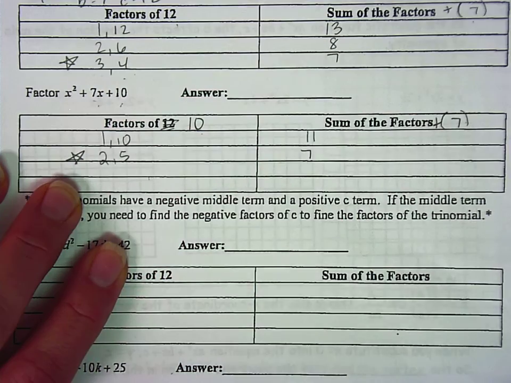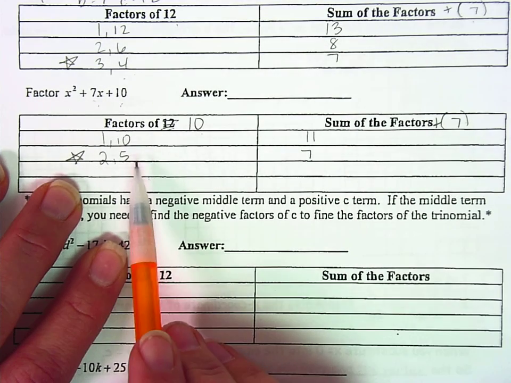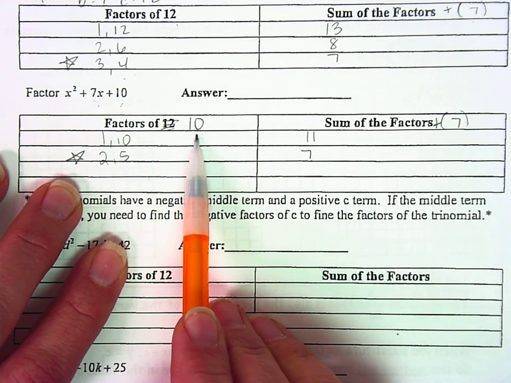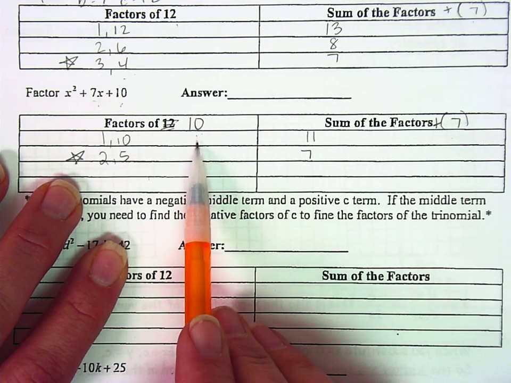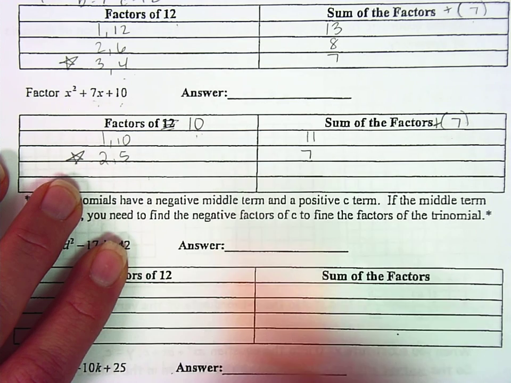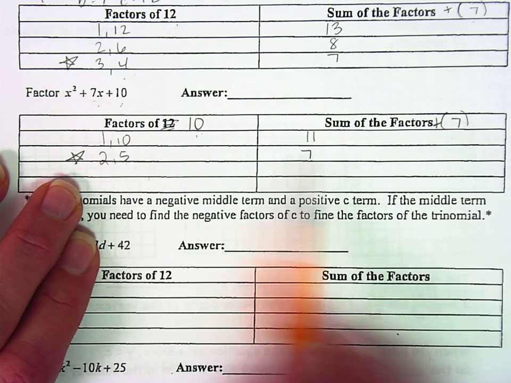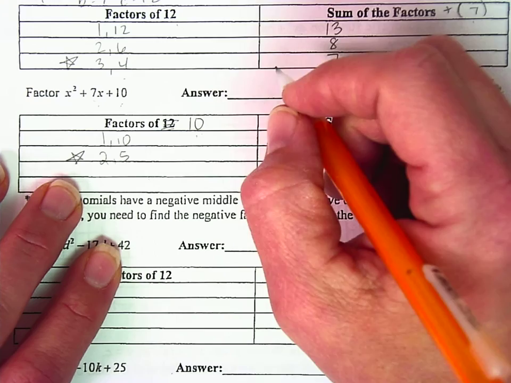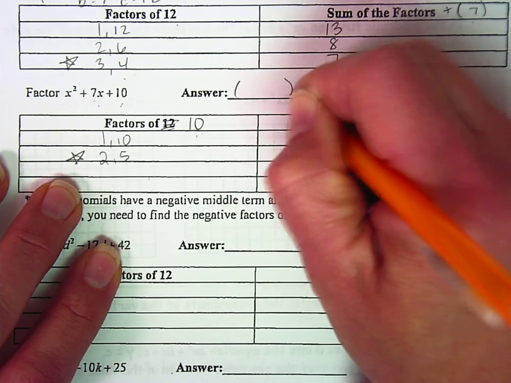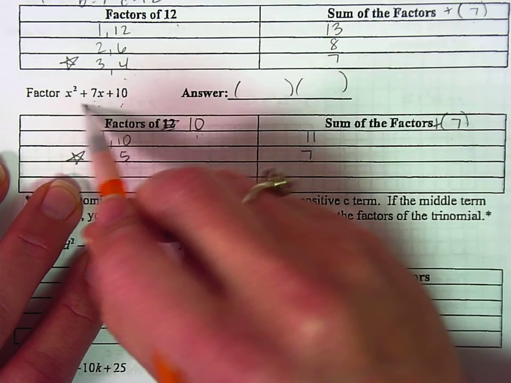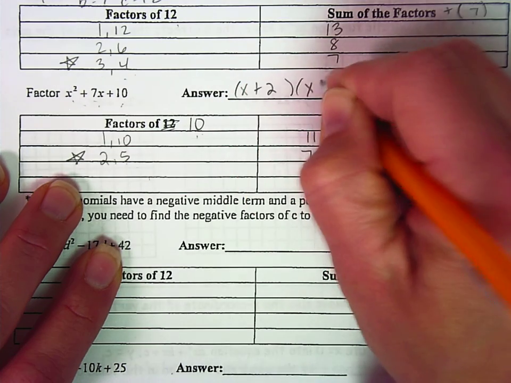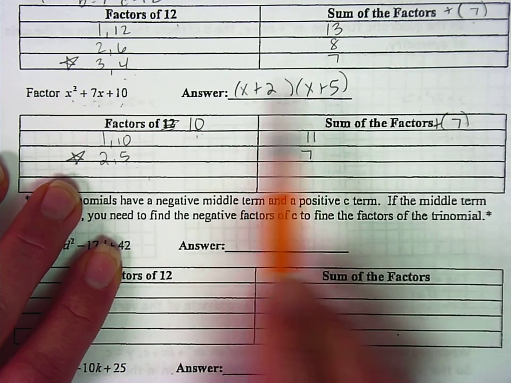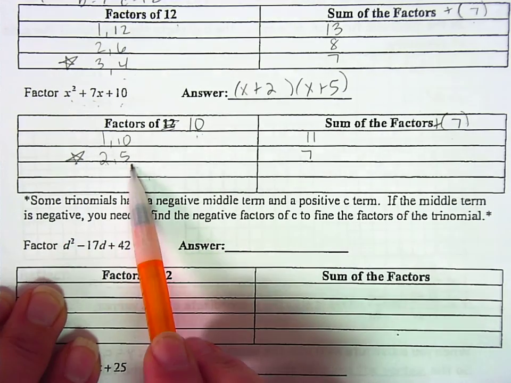2 and 5 are the factors that will satisfy this parameter of having the multiplication, or the factors, be 10, but the sum be 7. So the factors of c, 2 times 5 is 10, that will add up to b, 2 plus 5 is 7. So we're going to have then for our 2 binomials, once again they chose x as their variable, so x plus 2 times x plus 5. On both of these we chose plus because we have a positive answer.